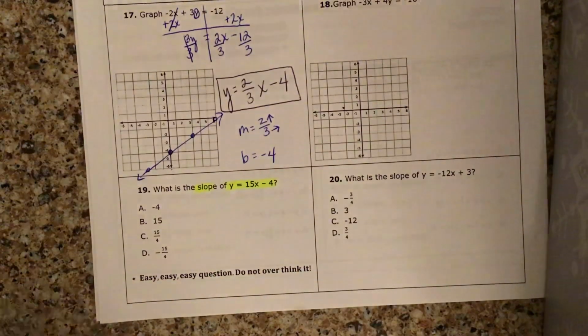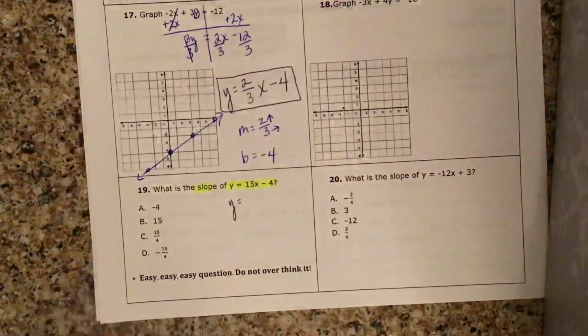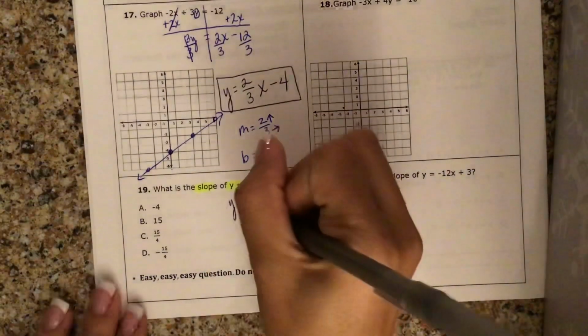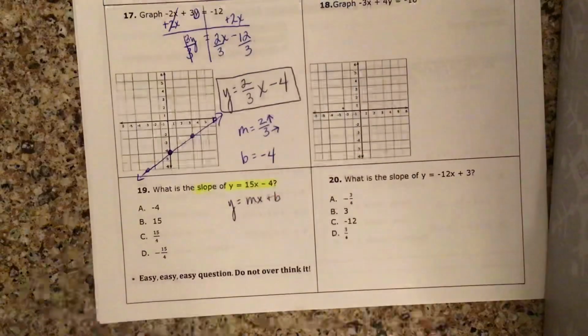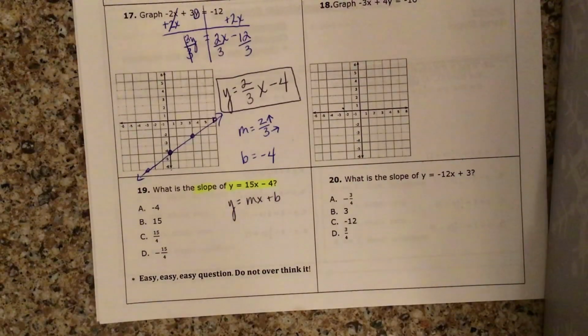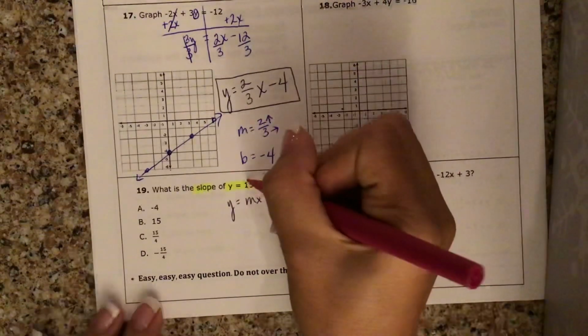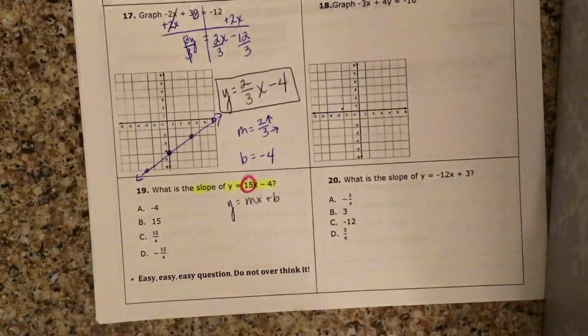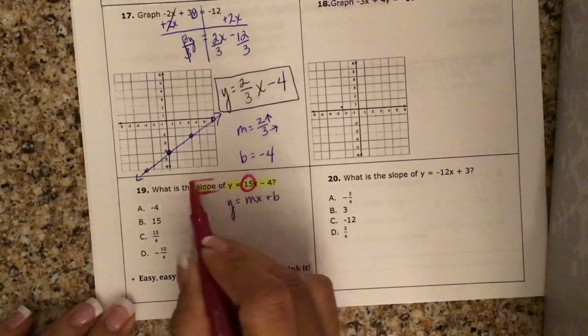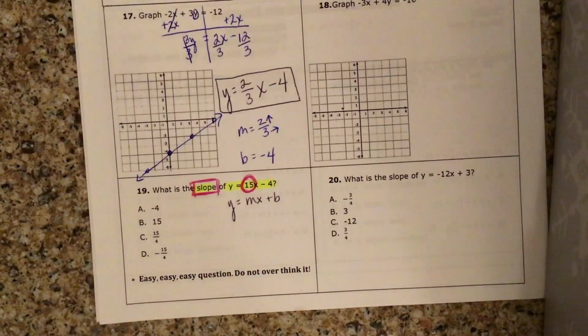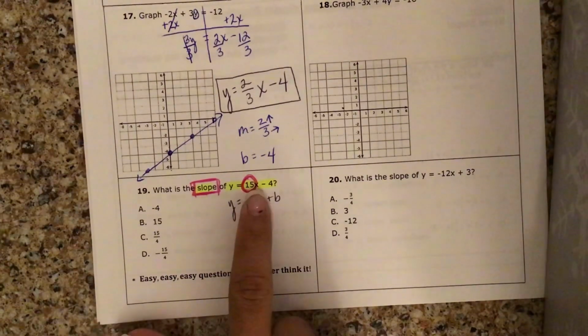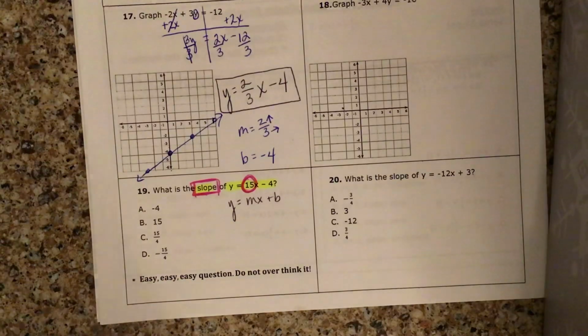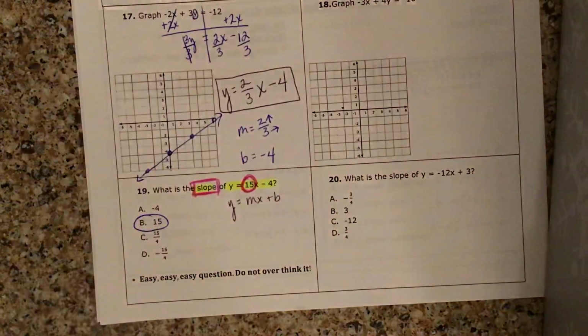What we know is that my formula is y equals, oh look, it's already in y equals mx plus b. Which one is the slope? The slope is the one that's in front of the x. The slope is 15, it's right there. It's the number that's hanging out in front of the x. So the correct answer is B. The slope of the line is the number that is right in front of the x. Very easy.